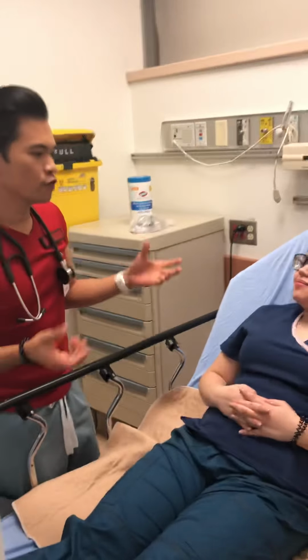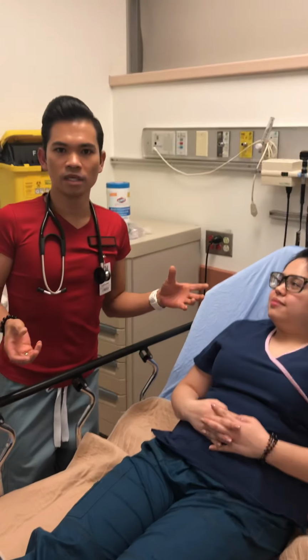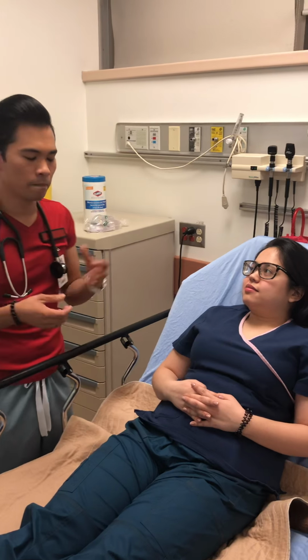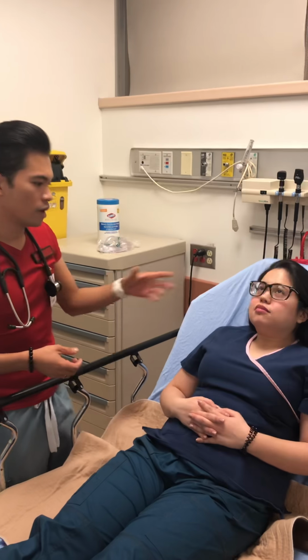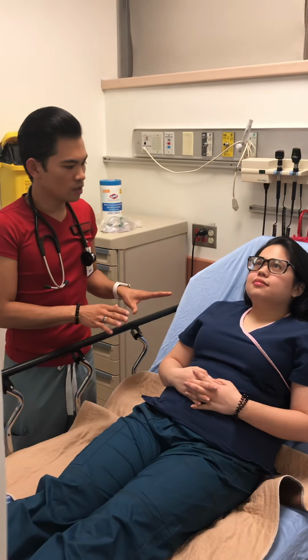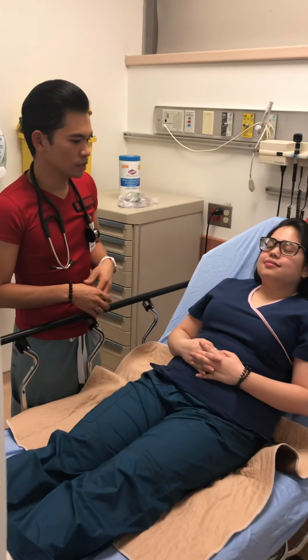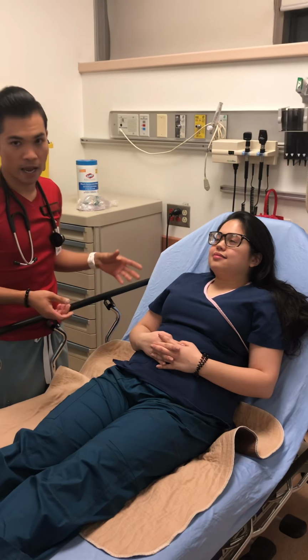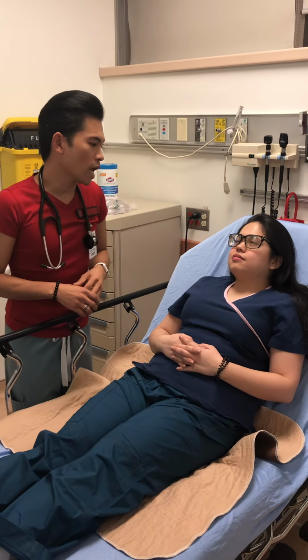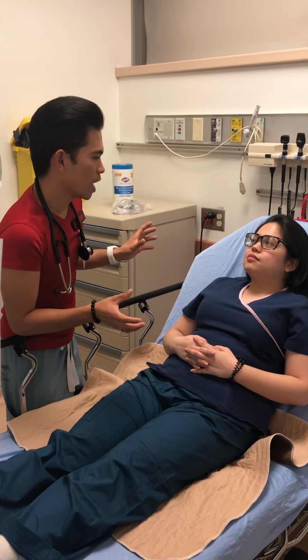Okay. First of all, starting my assessment, I will be commenting on the patient's overall appearance. Her airway is patent. She's breathing with ease. Her color is consistent with her ethnic background. Second of all, I'm going to look at her eyes.